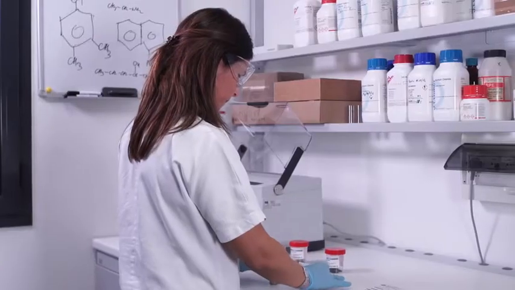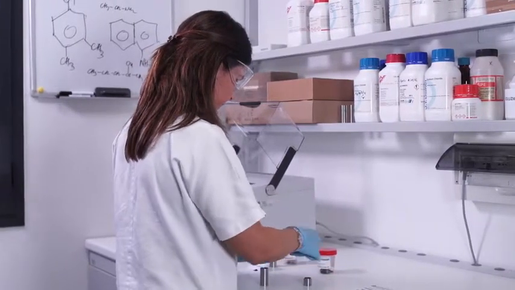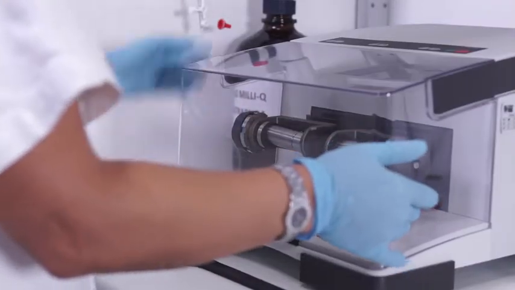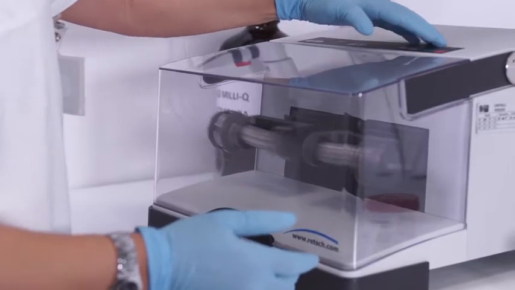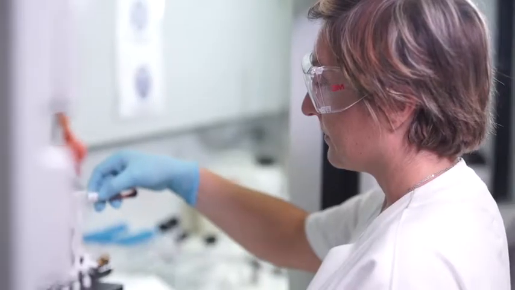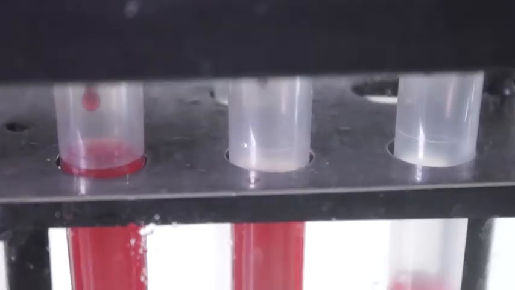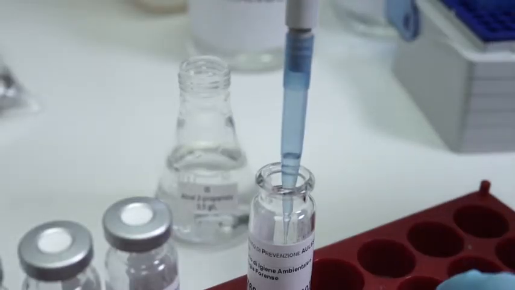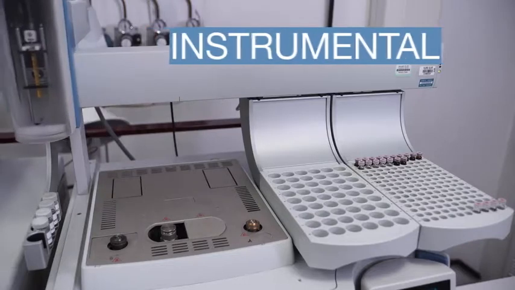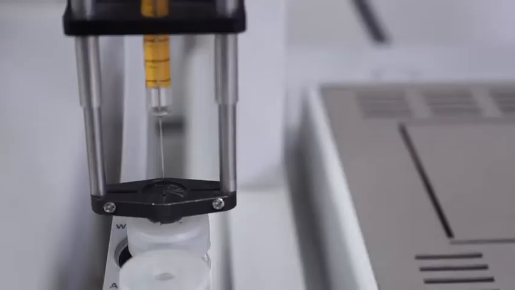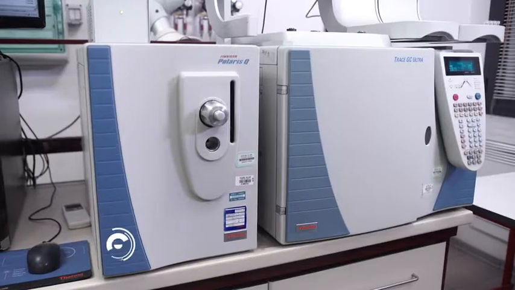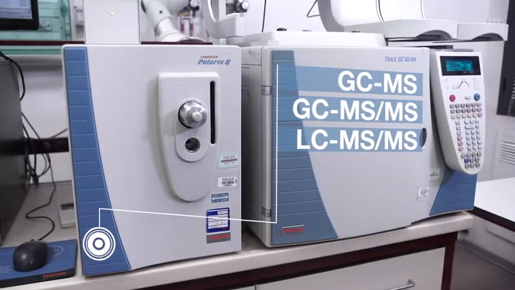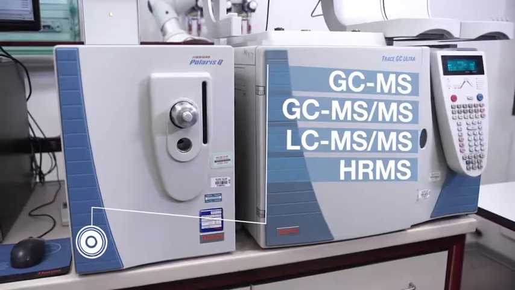The analytical workflow begins with sample preparation. Hair samples are decontaminated and pulverized, and analytes extracted with solvent mixtures. After the addition of internal standards, blood, urine, and hair samples are extracted using liquid extraction or solid phase extraction. Identification and quantification of drugs and their metabolites are mainly performed by GC-MS, GC-MS/MS, LC-MS/MS, and high-res MS.